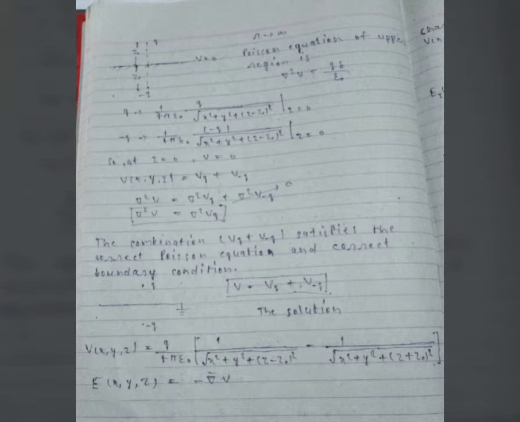What that means is that this is a solution that satisfies both, and this is the solution then by the uniqueness theorem. So, we found the solution. That means for a charge in front of a grounded metallic plane, if I put a minus charge here and write the potential in this region as the summation of V due to q plus V due to minus q, this is the solution.